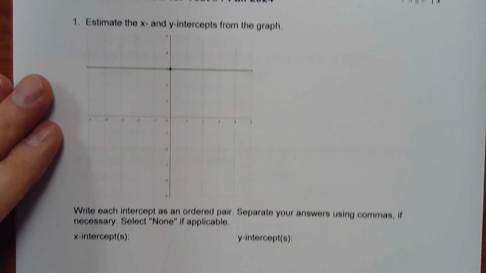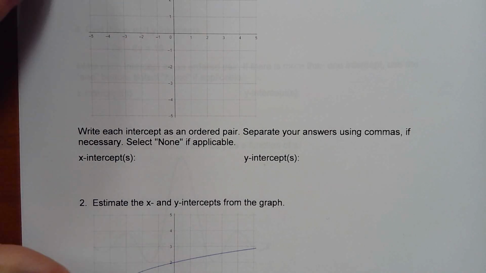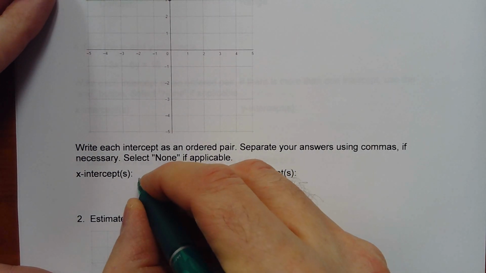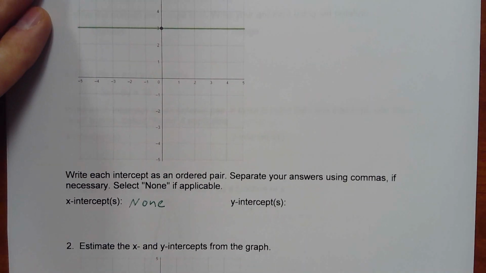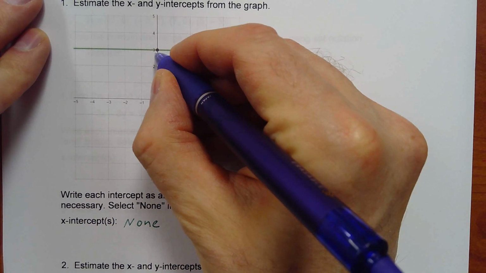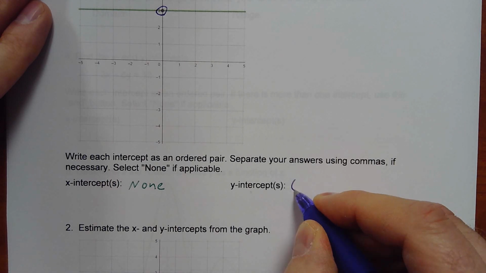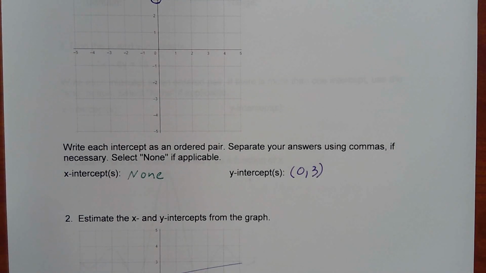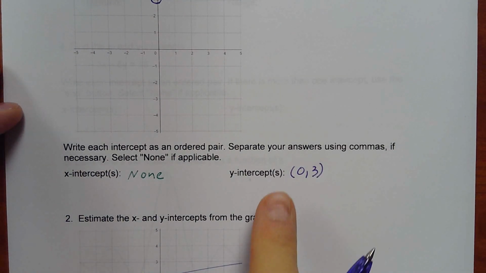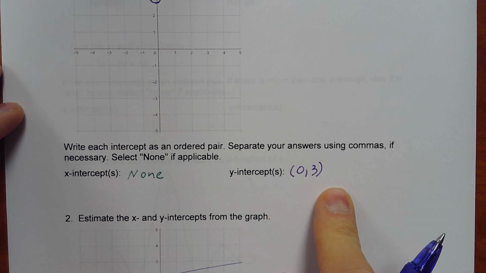They tell us here to write each intercept as an ordered pair, separate your answers using commas if necessary, select none if applicable. Well, since there's no x-intercept, we're going to say none for those. For the y-intercept, this is occurring here at y equals 3. We have to write that as an ordered pair, 0, 3. Make sure you do write it as an ordered pair. Make sure you write the coordinates in the correct order: the x-coordinate first and then the y-coordinate.